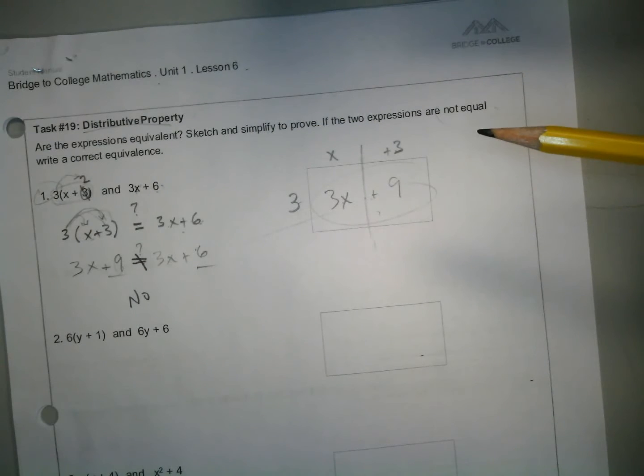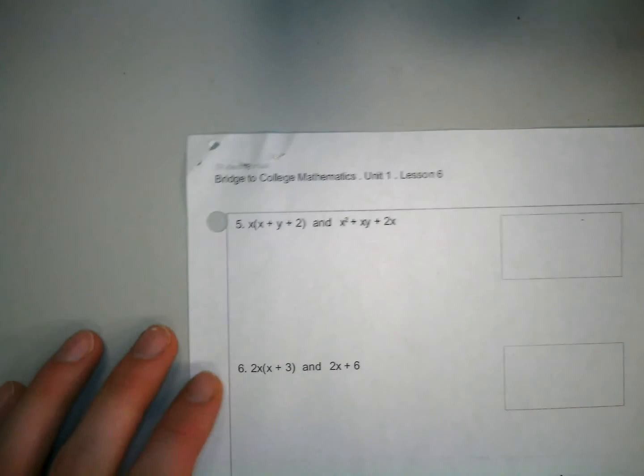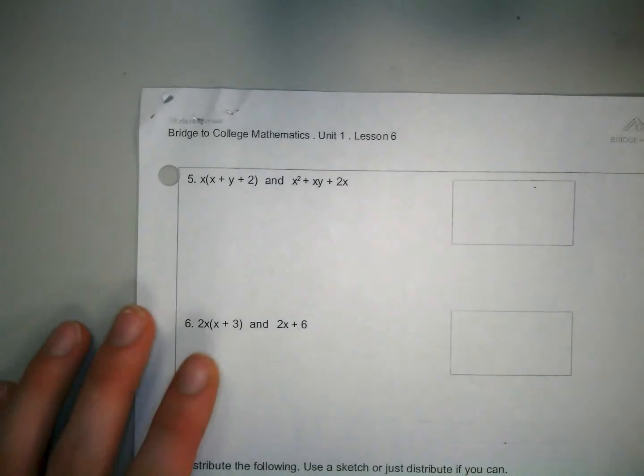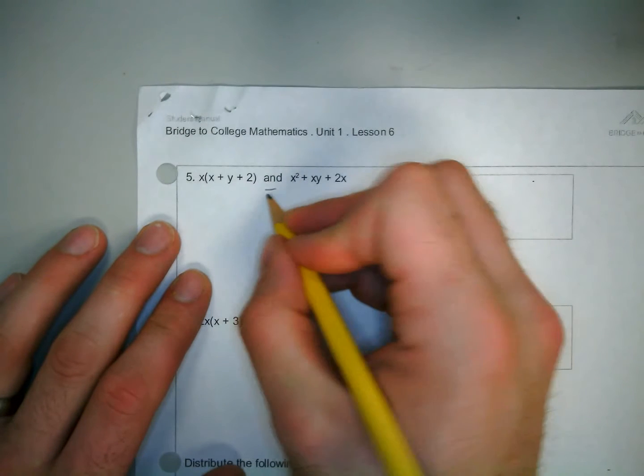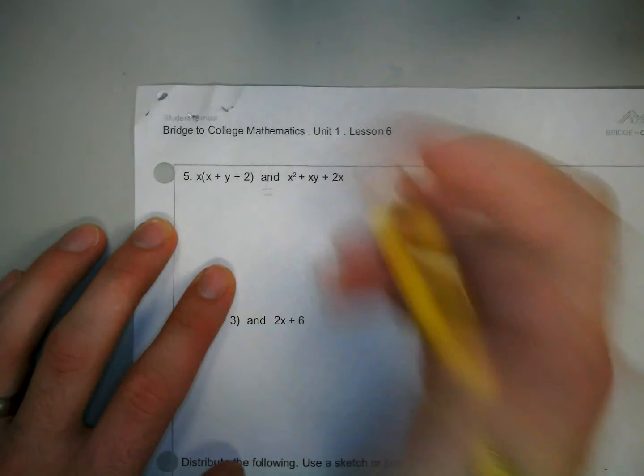Let's try another one. Let's go on the next page. Well, number 5 looks like maybe a little bit harder. There's more stuff going on. Let's try number 5. So, are these equal?